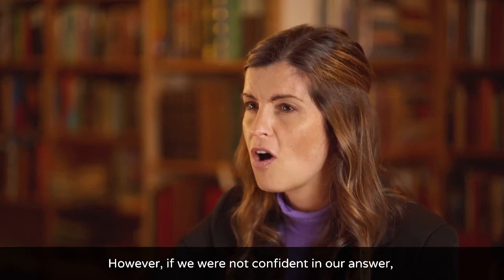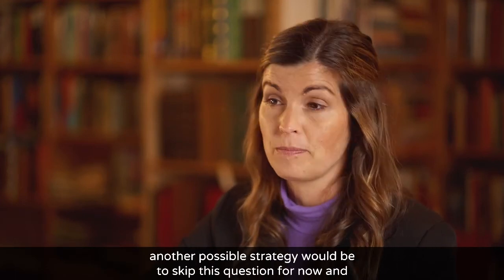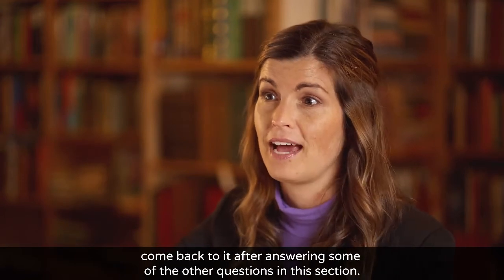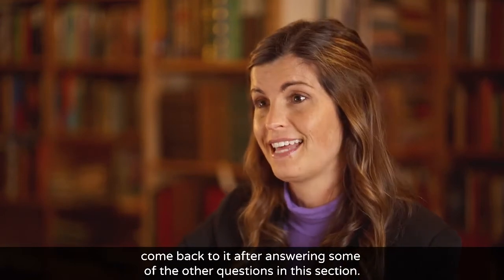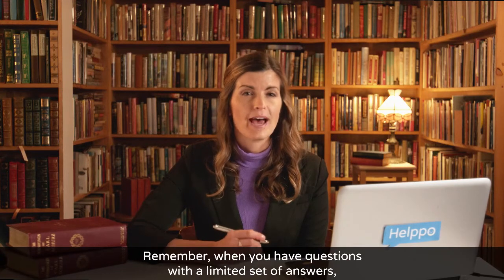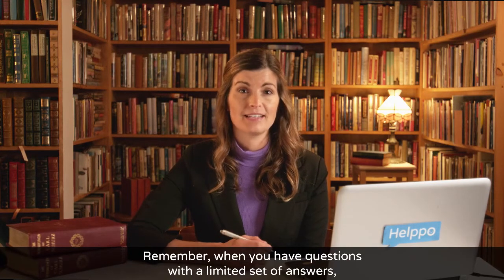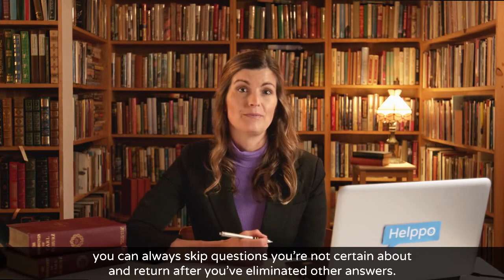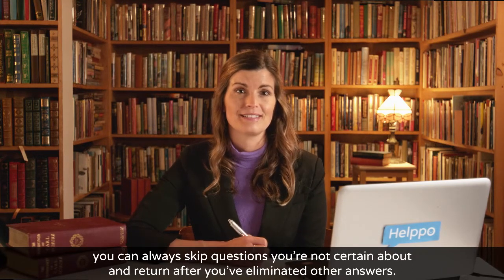However, if we were not confident in our answers, another possible strategy would be to skip this question for now and come back to it after answering some of the other questions in this section. Remember, when you have questions with a limited set of answers, you can always skip questions you're not certain about and return when you've eliminated other answers.